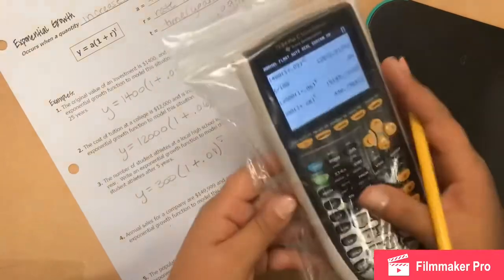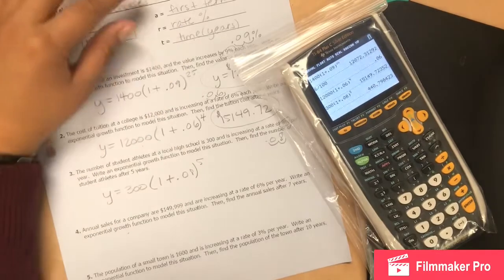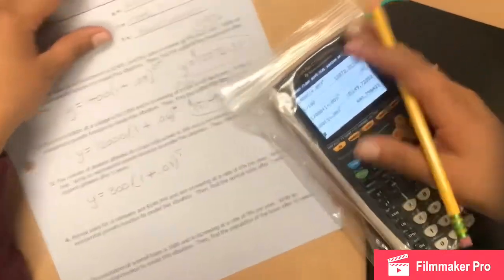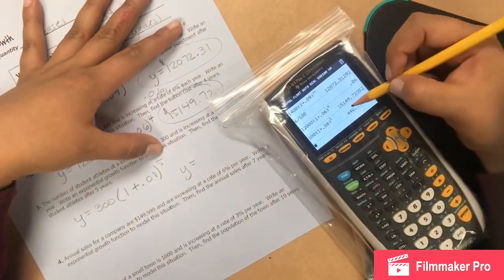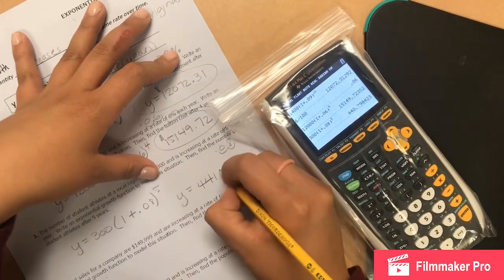Now, since this one's a different situation, the last 2 problems we were talking about money, so we had to round to the hundreds place. But since we are talking about people, we cannot have a decimal answer in this problem. So we're going to round to the ones place. So this isn't 440, this is 441 students.